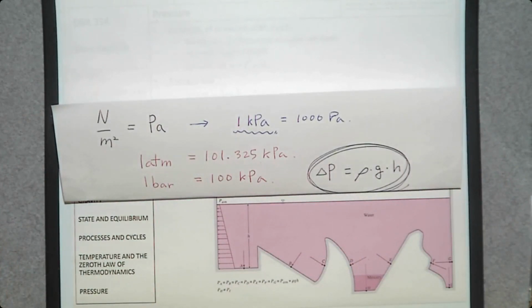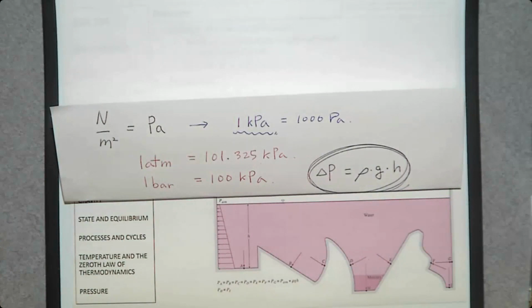So this is water, and there are many points A, B, C, D, E, F, G. If you compare the pressure value at point A and the pressure value at point B, they are the same because they are at the same height from the surface.